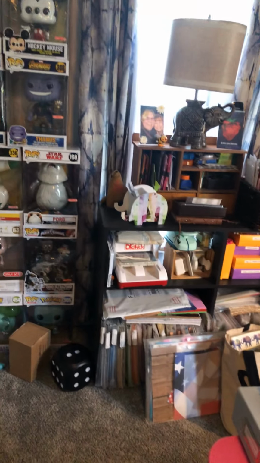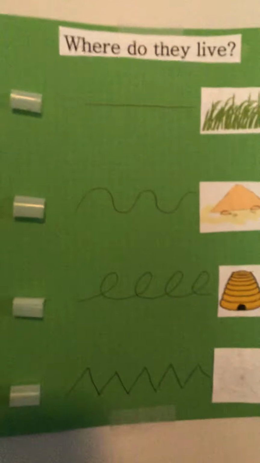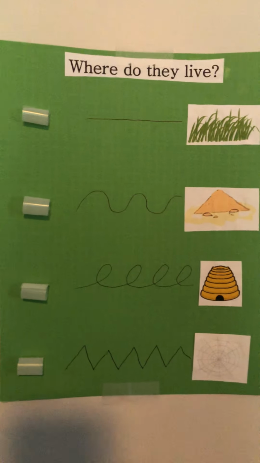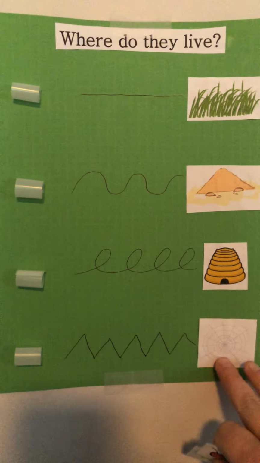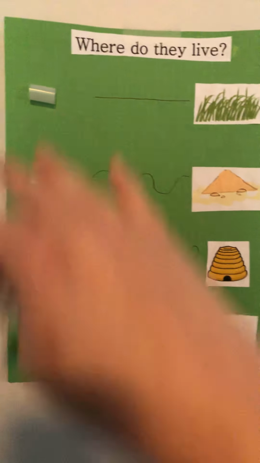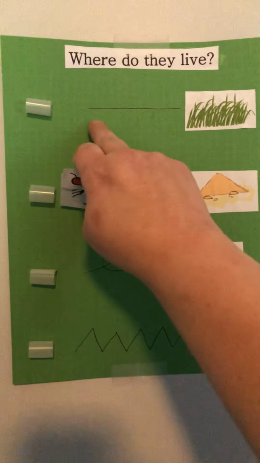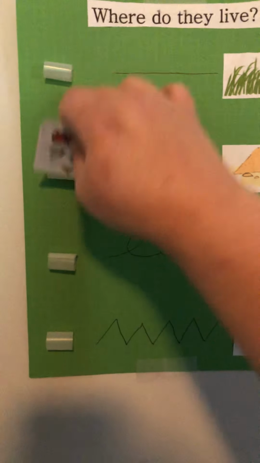So I'm going to show you some insects here. Okay, so I have this little chart. Parents and families, I emailed this to you. I emailed a worksheet that had all the places insects could live, and I also have these little cards. So what I did was I cut them up, and then I glued the places on a piece of paper. Then I drew different lines in the middle. Then I just put little pieces of tape, and you can tape where the animal goes.